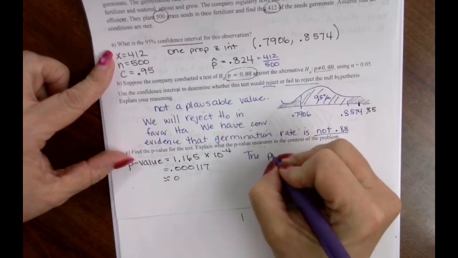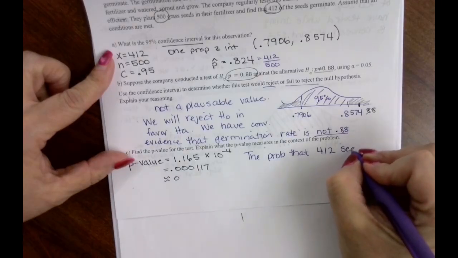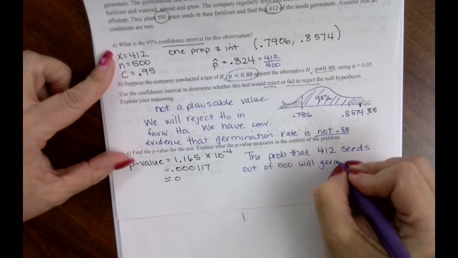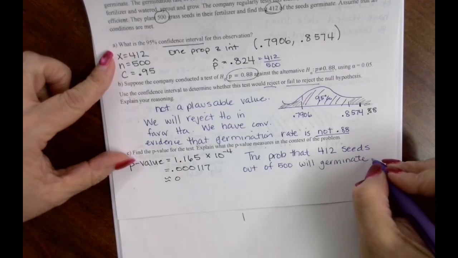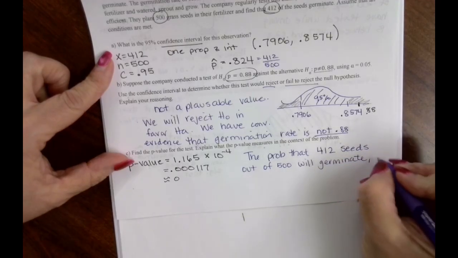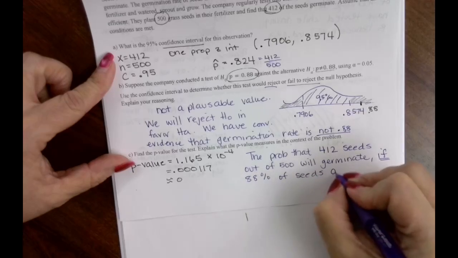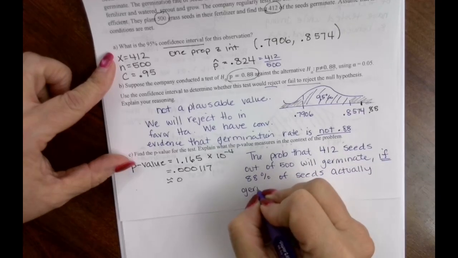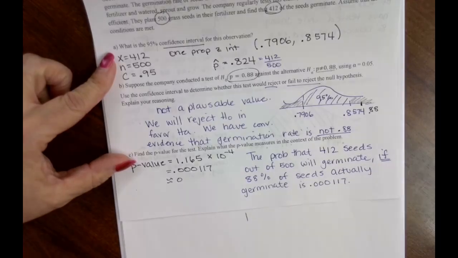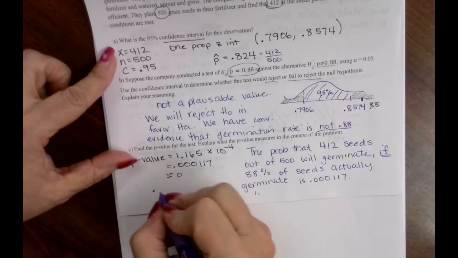So the probability, and remember this is important that we talk about numbers, that 412 seeds out of 500 will germinate, if 88% of seeds actually germinate, is 0.000117. So pretty much not.